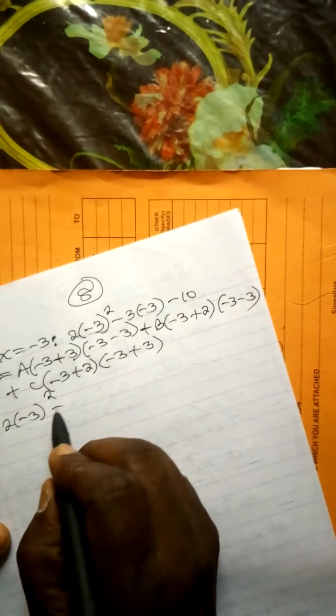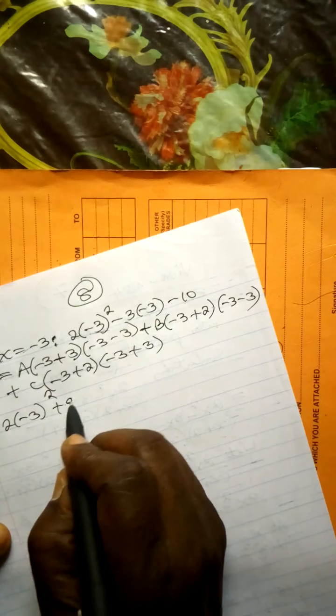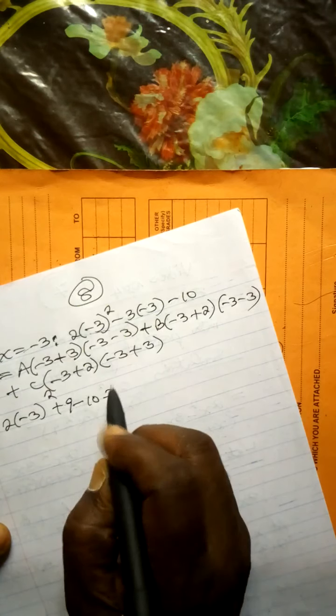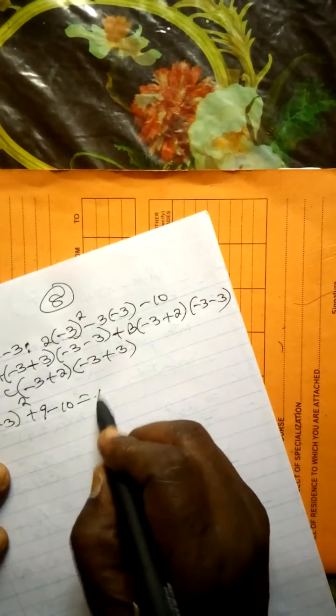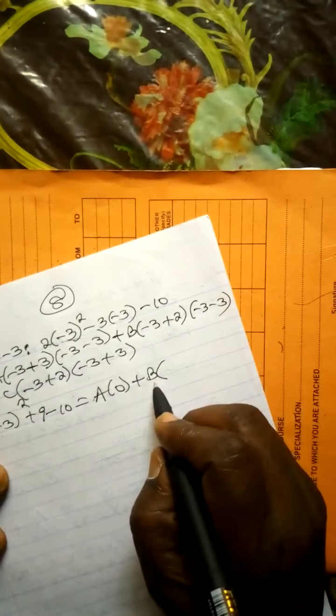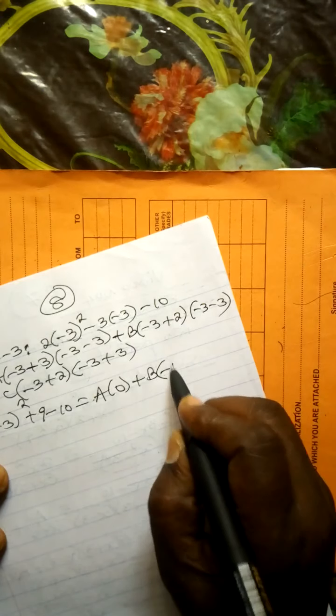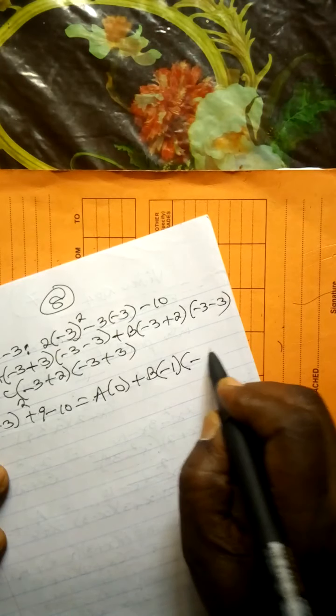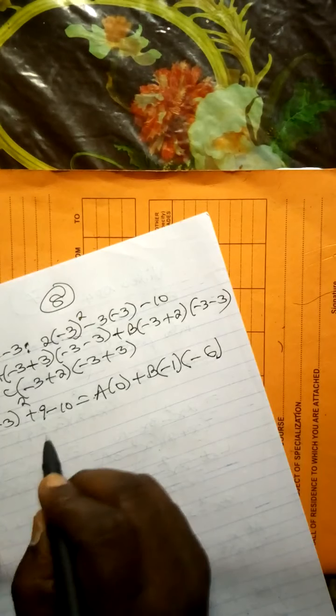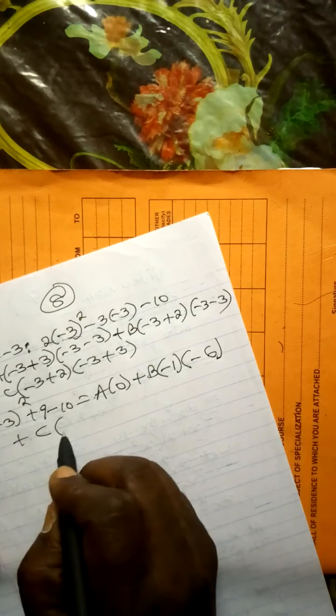Minus 3 times minus 3 is plus 9, minus 10, is equal to A into 0, plus B into minus 1 into minus 6, plus C, minus 3 plus 3 is 0.